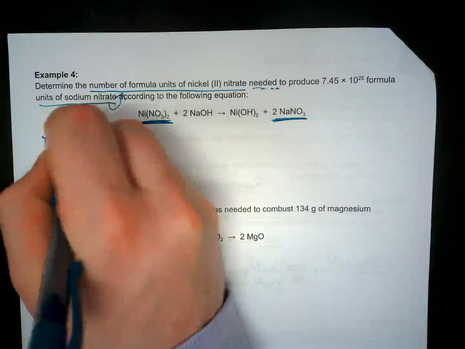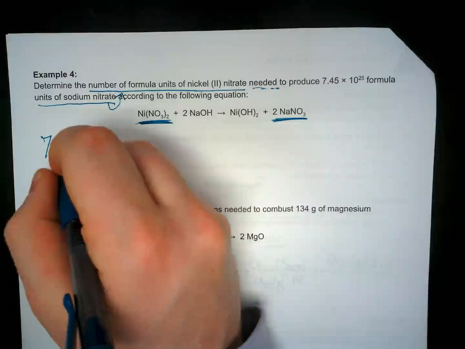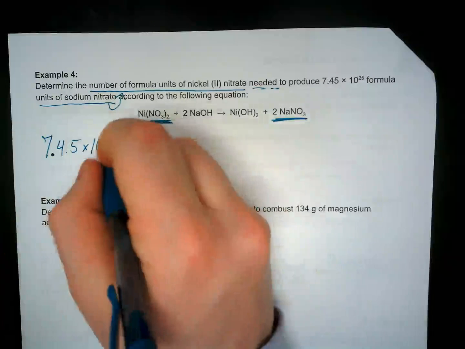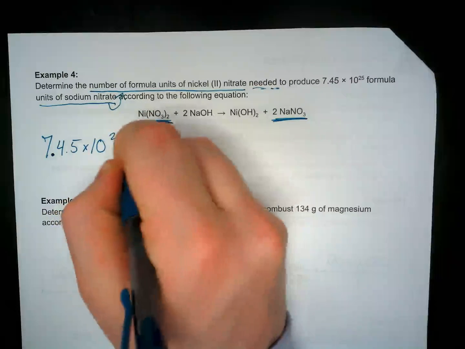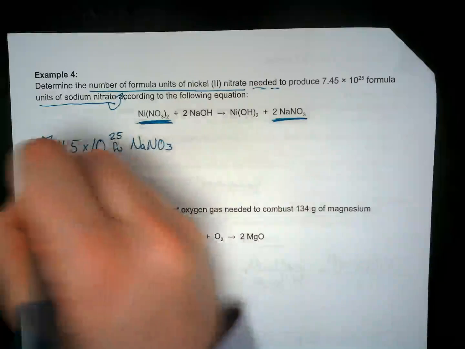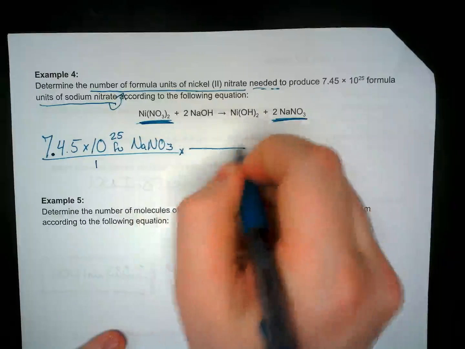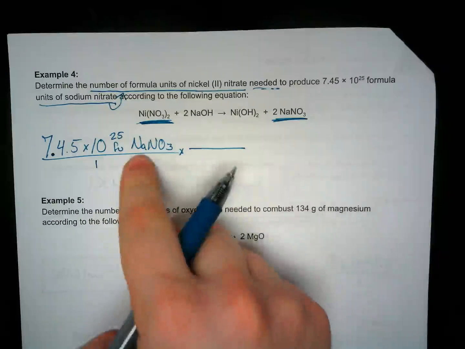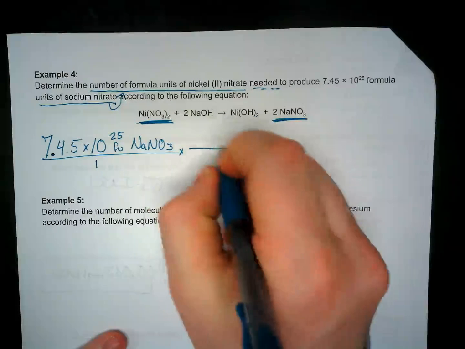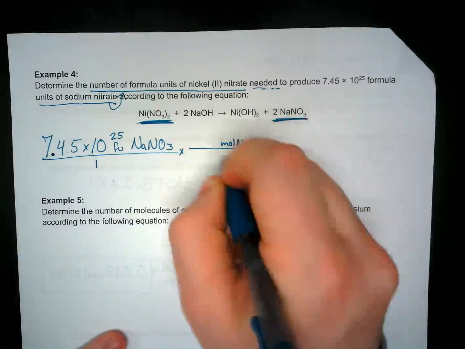So 7.45 times 10 to the 25th formula units of sodium nitrate, which is NaNO3, over 1. And now I've got to convert this from particles to moles of the same substance, so NaNO3.